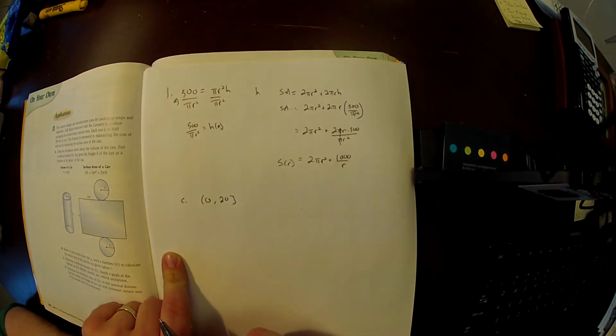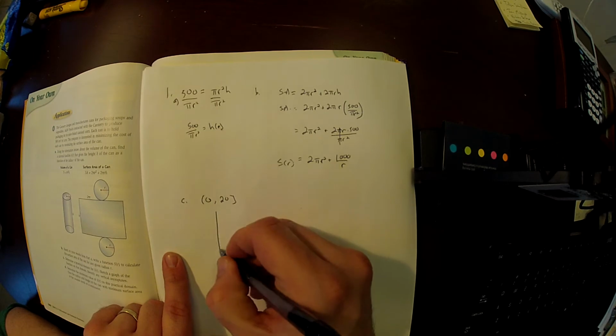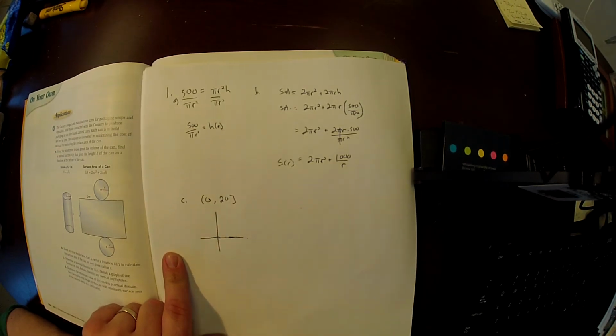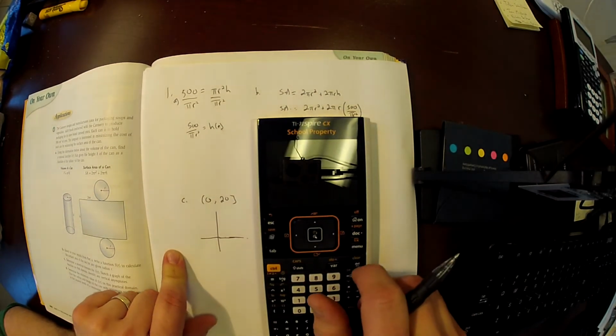I'll write that down like so. Then we're asked to sketch a graph of this function. So I'm going to do that using my Inspire. I'm going to pull that out here, turn that on.